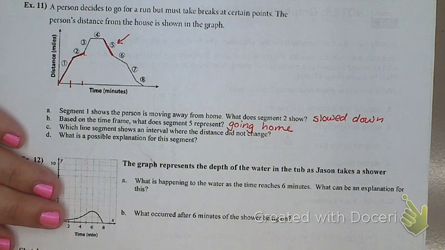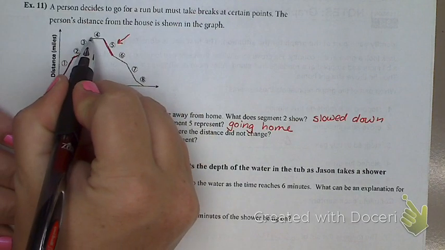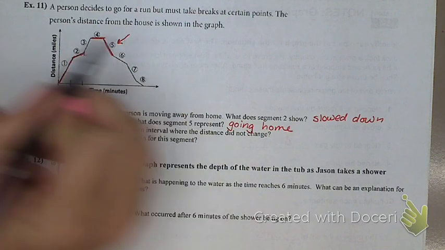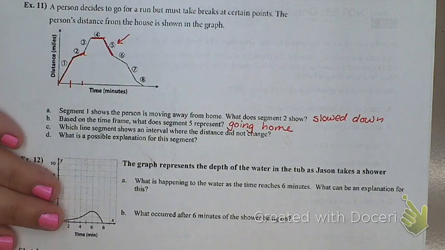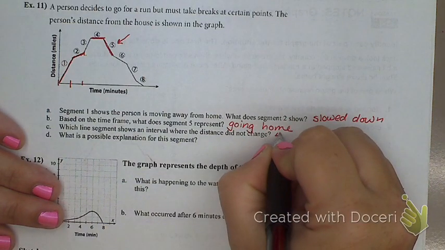Which line segment shows an interval where the distance did not change? Segment 4. And when we're talking about distance not changing, we're looking for a segment that is completely horizontal, right? So we're going to say segment 4 there.